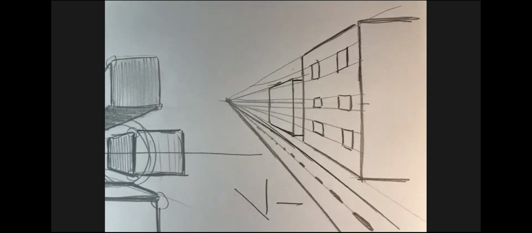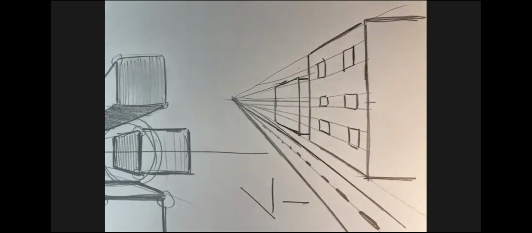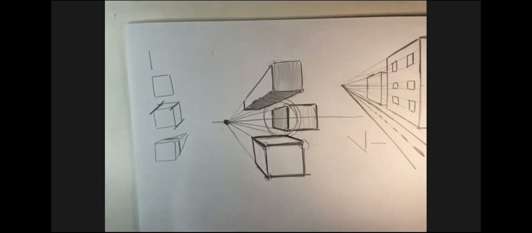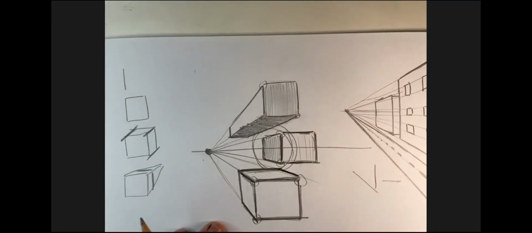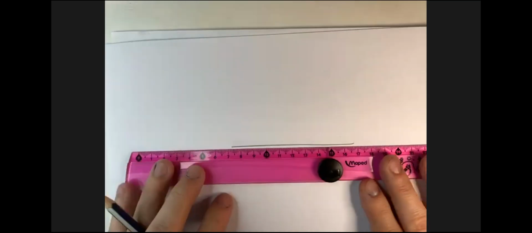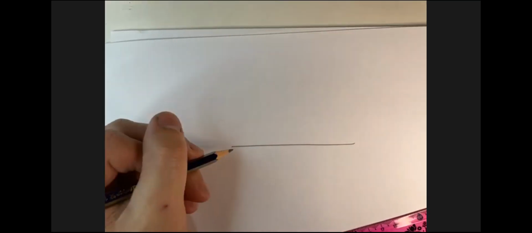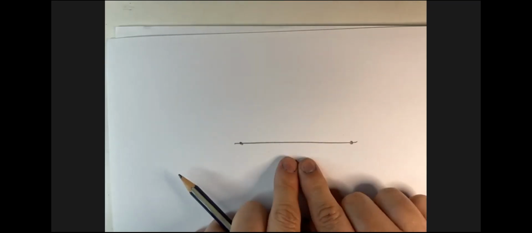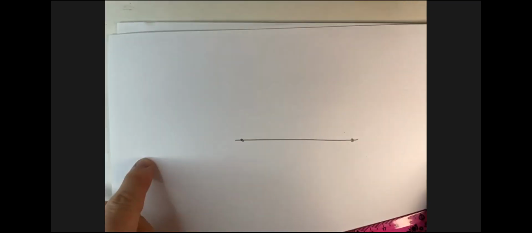Now what I want to do is move to 2-point perspective, which is a little more difficult, but it's more useful. So again, draw a horizontal line, and we're going to use our ruler for this one actually. So rule your line, do a dot for the foreshortening on both ends. Don't do them really close. Try and get them far apart. They don't have to be at the end of the line, but just far apart.